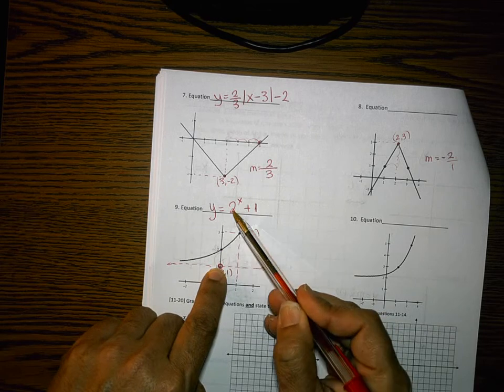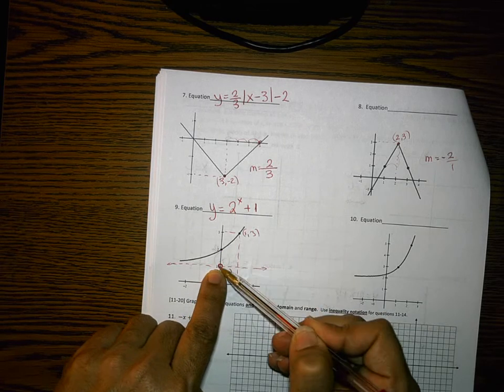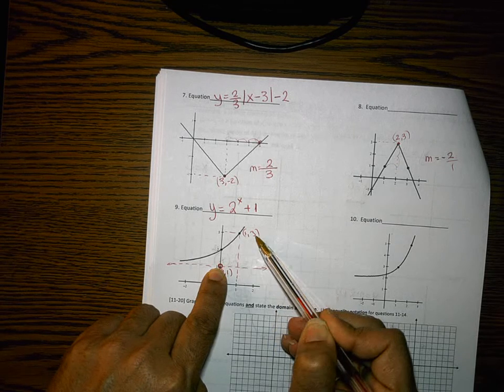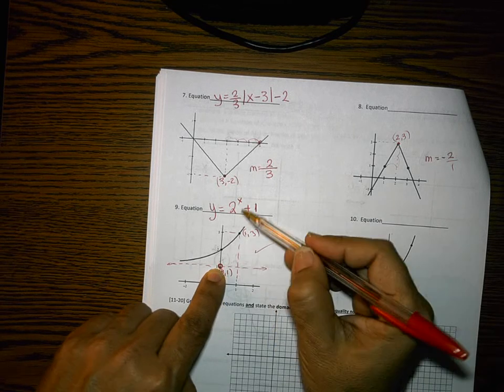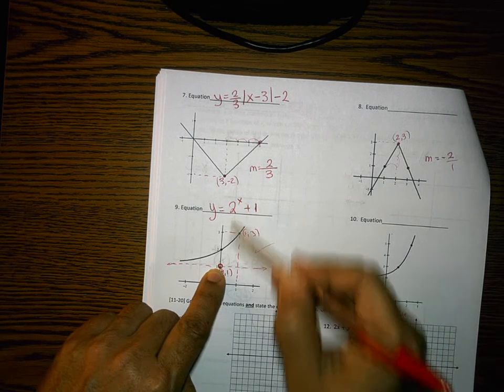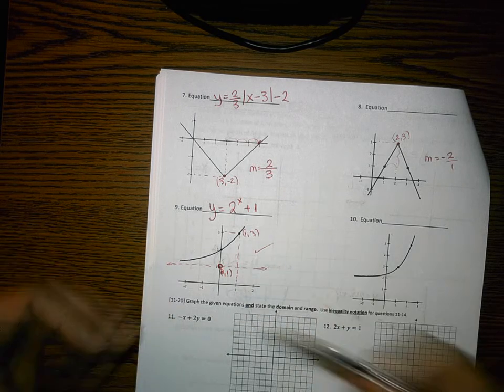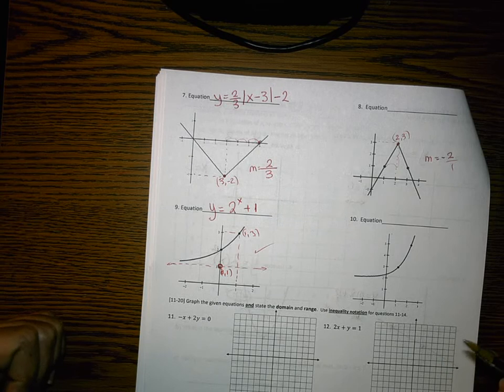And if I use the base of 2 from here, up 2, over 1, I would get 1, 3. So I checked that this equation fits all the criteria of an exponential, okay? And that's one of the most difficult functions to come up with the equation for. So you have to work back and forth until you make sure that everything is correct, okay?